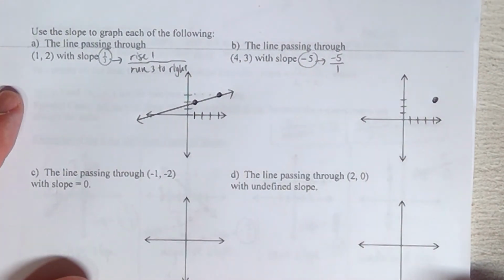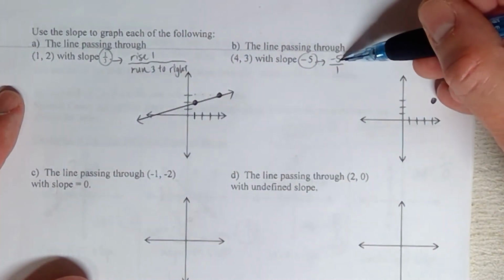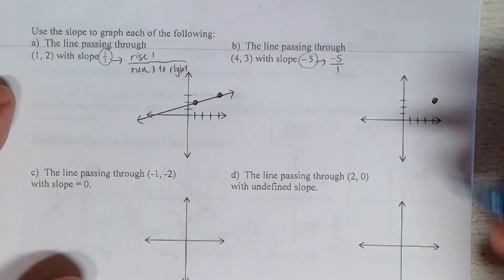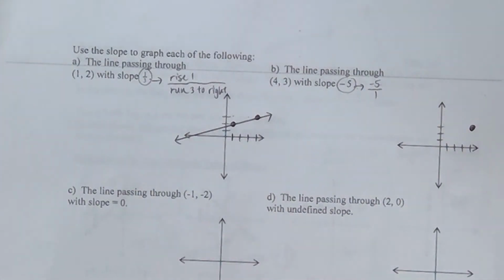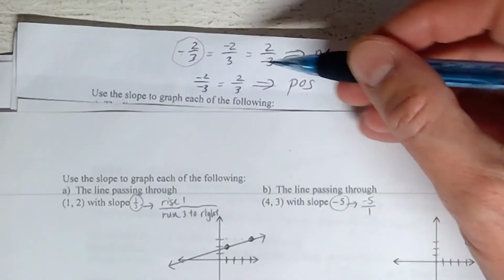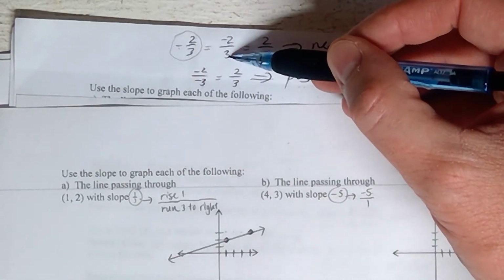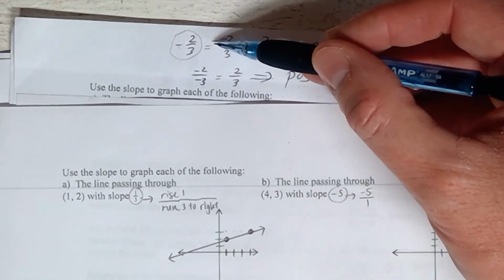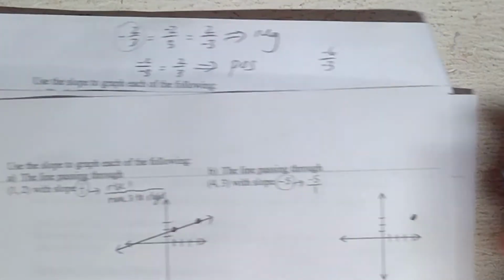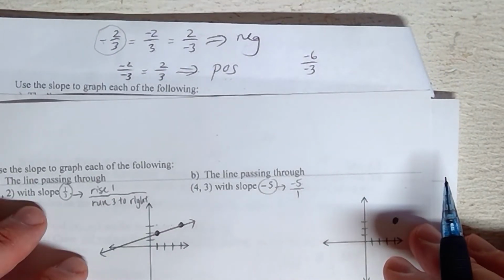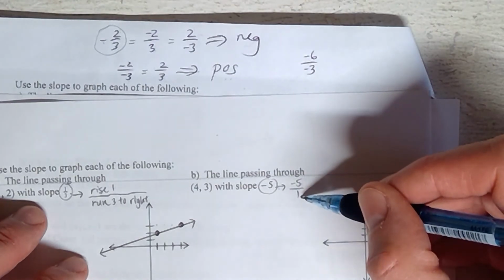Now I know that it's negative, and I know it's negative because, if you've got a negative on top and no negative on the bottom, no negative on the outside either, that's all an example of a negative slope right there.